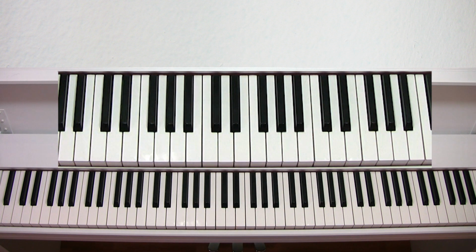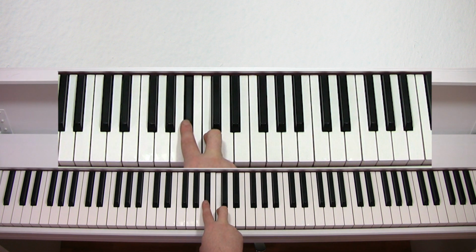If we started on the note C again, but this time wanted to go down by a whole step, we would simply go down two half steps from C. 1, 2. The distance between these two notes is a whole step.